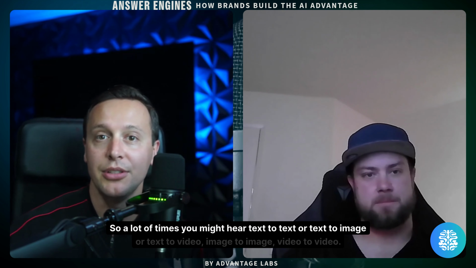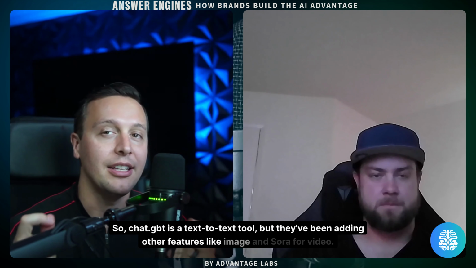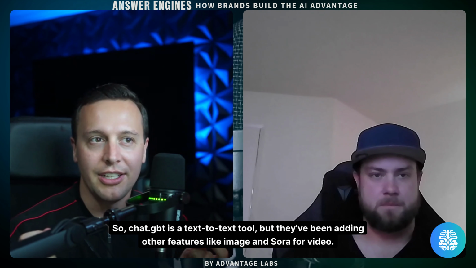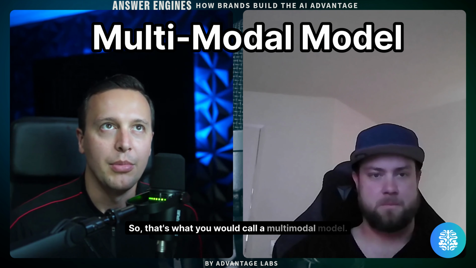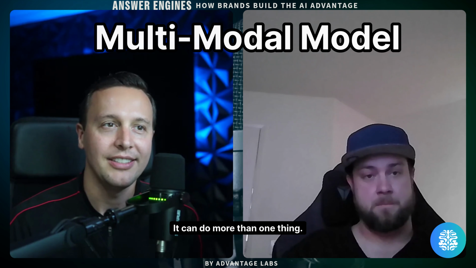A lot of times you might hear text to text or text to image or text to video, image to image, video to video. What people are talking about is what is the input, text, and what is the output, text, right? So ChatGPT is a text to text tool, but they've been adding other features like image and Sora for video, right? So that's what you would call a multimodal model. It can do more than one thing.